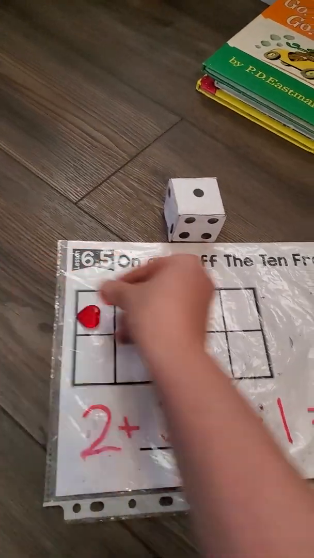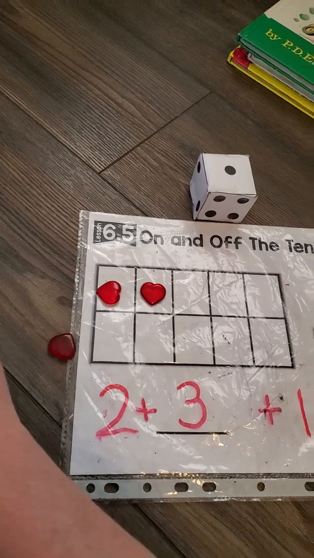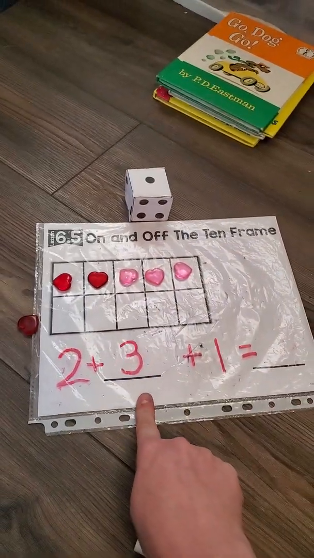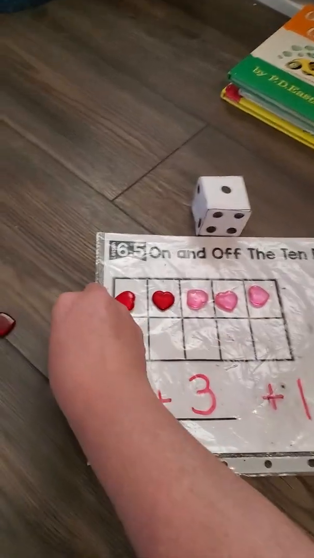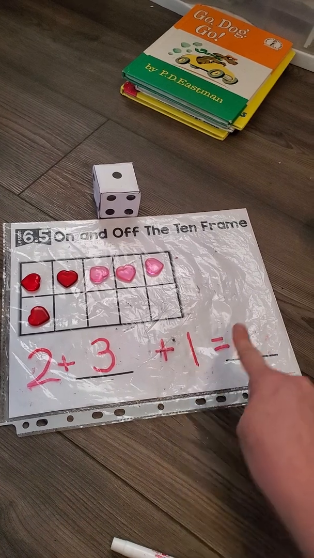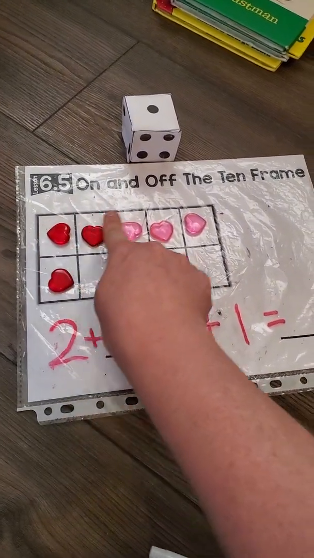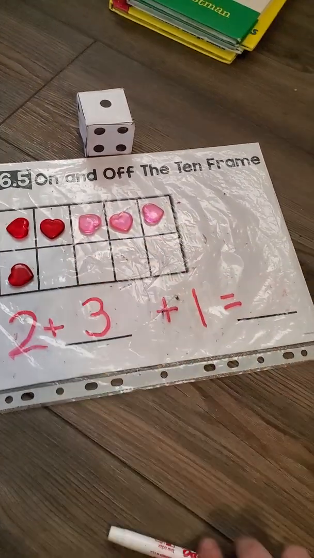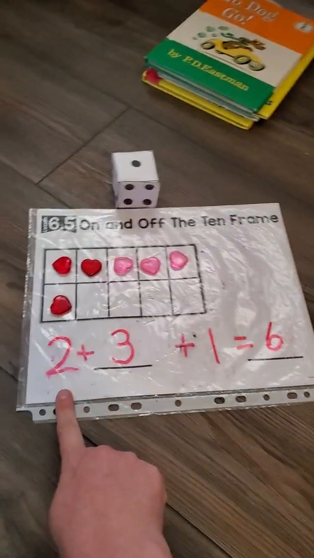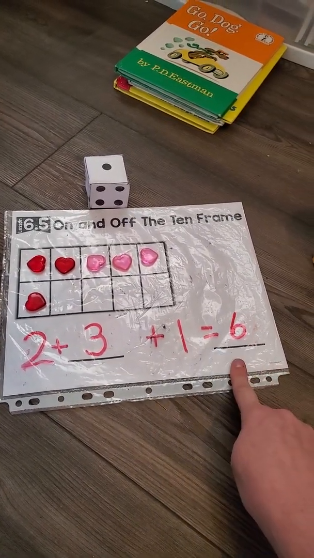So 2 counters, because I have a 2 here. Let's do 3 more counters. 1, 2, 3. So 3 counters matches that 3. And I need 1 more. So I'm going to get 1 more. So 2 plus 3 plus 1 equals, I don't know. Let's count it. 1, 2, 3, 4, 5, 6. I'm going to put a 6 here. Oh my gosh. Check that out, guys. So 2 plus 3 plus 1 equals 6.